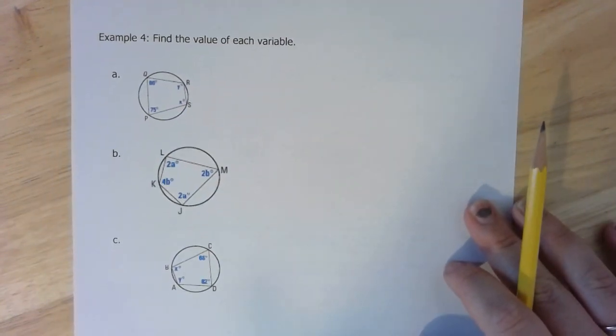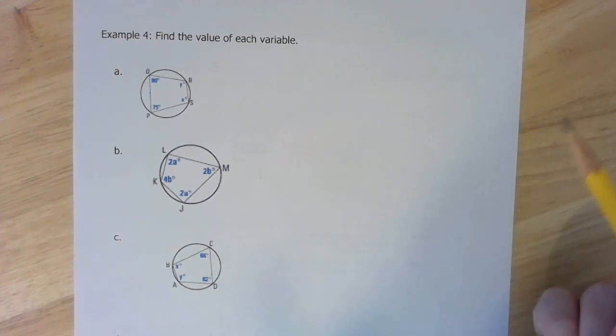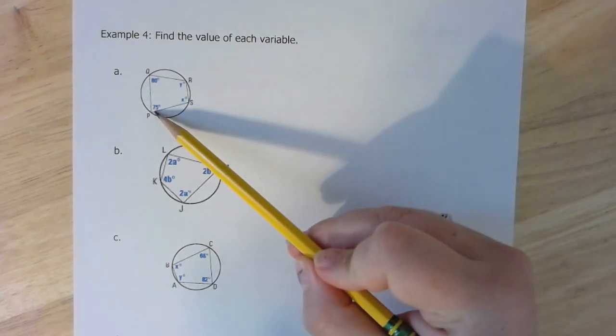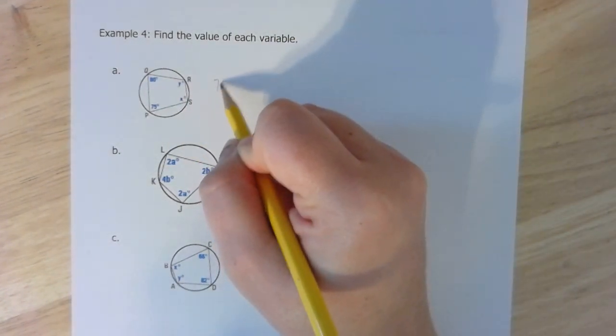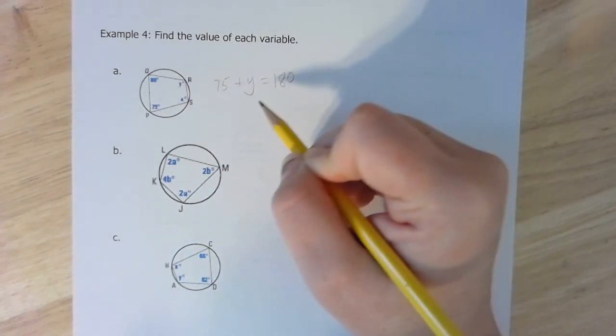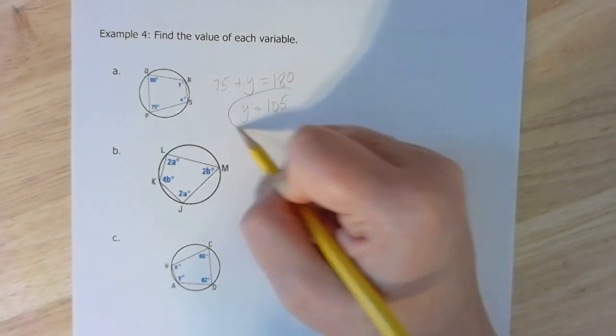All right, so it says find the value of each variable. Remember, when you have an inscribed polygon, the opposite angles are supplementary. So this plus this has to equal 180. So it's 75 plus y has to equal 180, so y will equal 105.